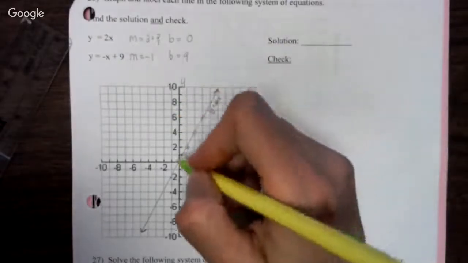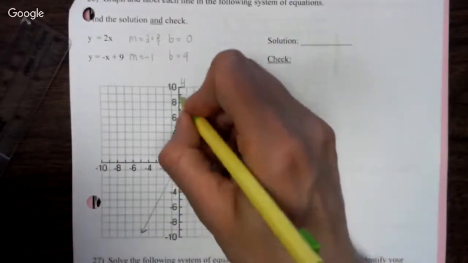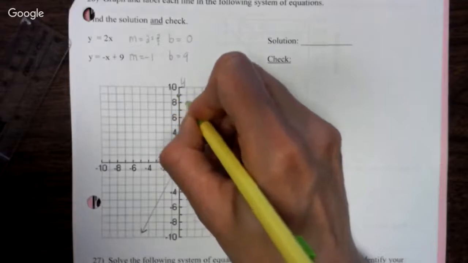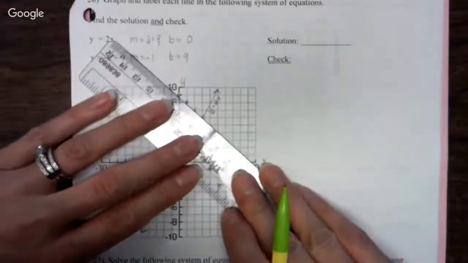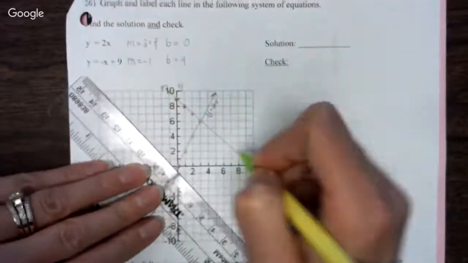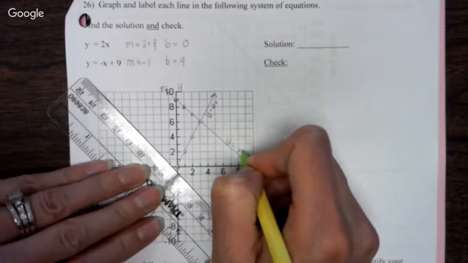All right, we have y equals -x plus 9. So our starting point is 9. We're going down 1 over 1, so we have a negative slope. I'm going to connect with a straight line. Don't forget your arrows, and then label it y equals -x plus 9.